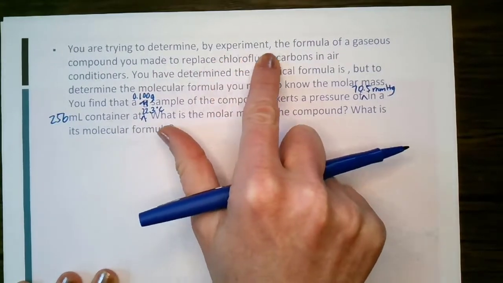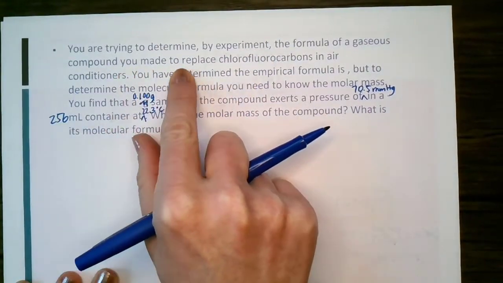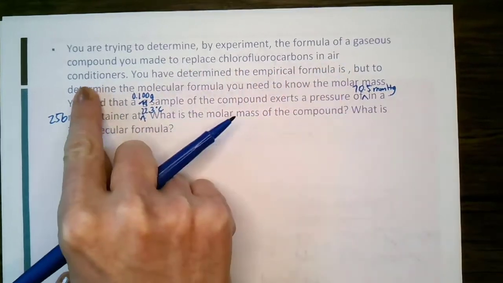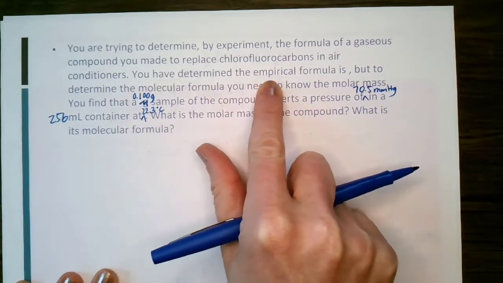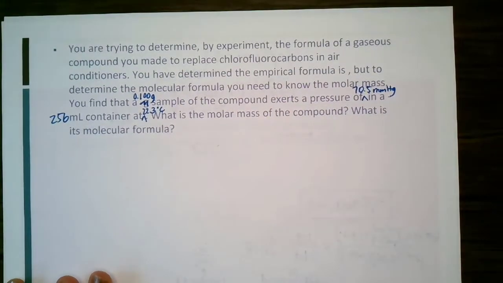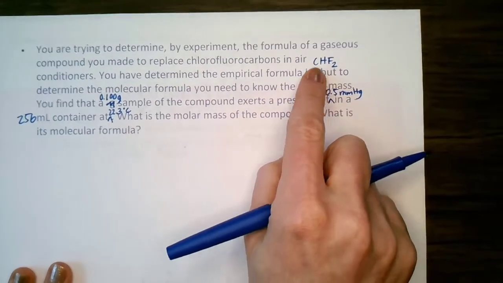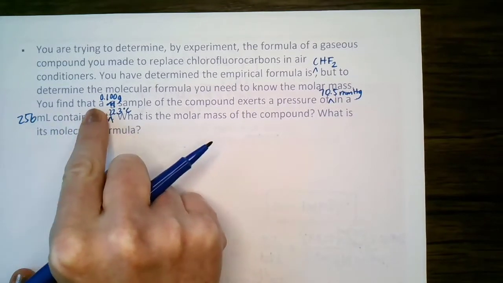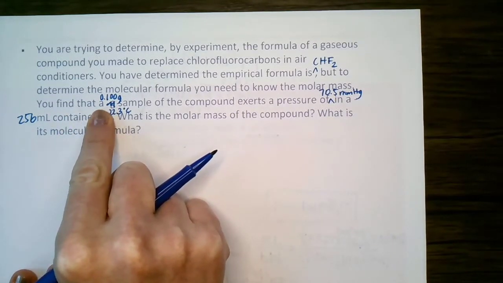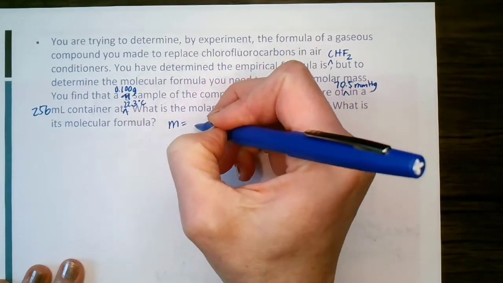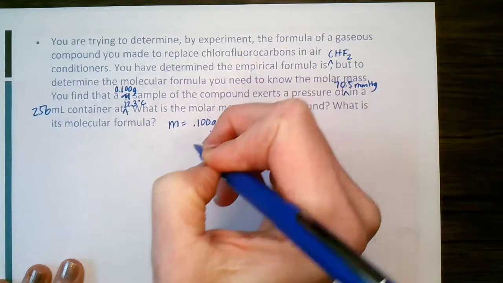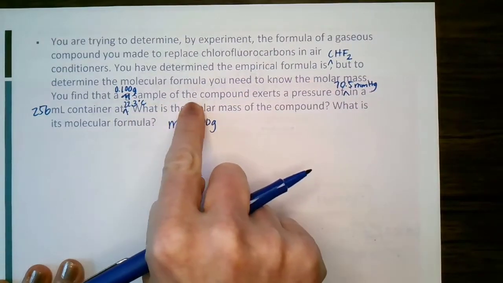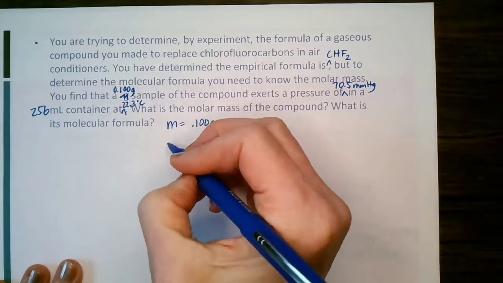Here we go, let's look at this next problem. This one's a little bit more in depth. We're trying to determine by experiment the formula of a gaseous compound you made to replace chlorofluorocarbons in air conditioners. You've determined the empirical formula is CHF2, but to determine the molecular formula, you need to know the molar mass. So we find that we have a 0.100 gram sample. I'm going to write down what we know here: the mass is 0.100 grams.